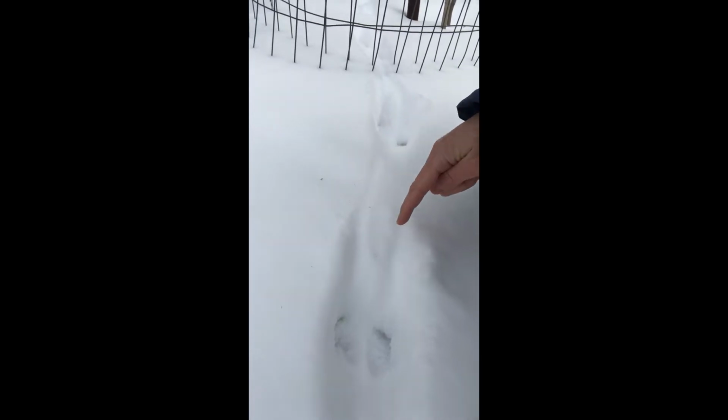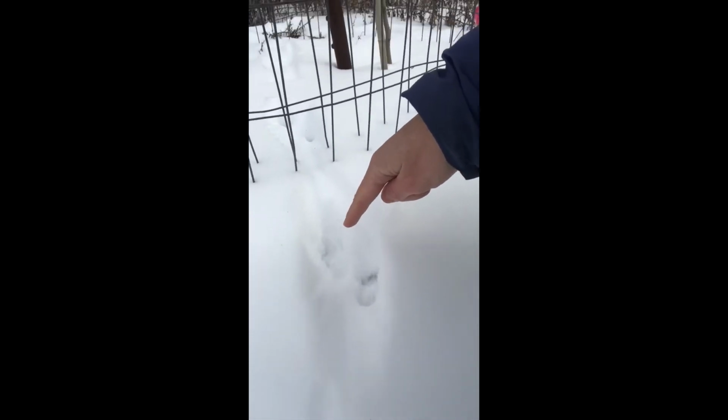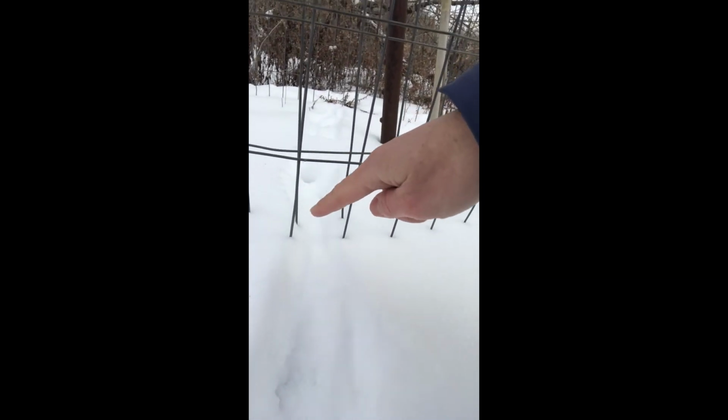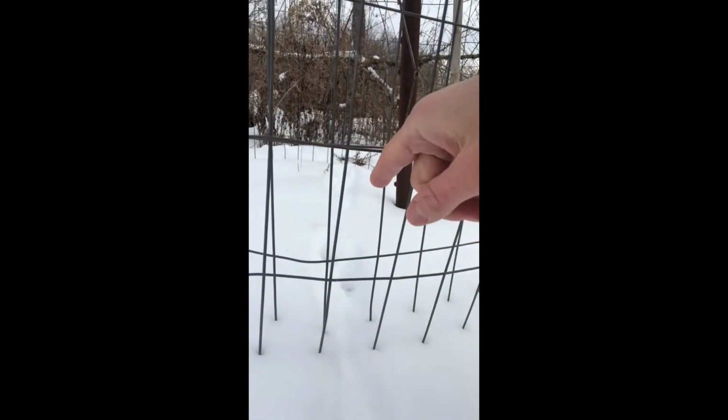Here's a mystery track. So, oh, look at this. We've got tracks here, and then sort of these markings of the feet dragging to here, and then look, it goes through the fencing here, and then out the other side and through. What would be small enough to go through here?